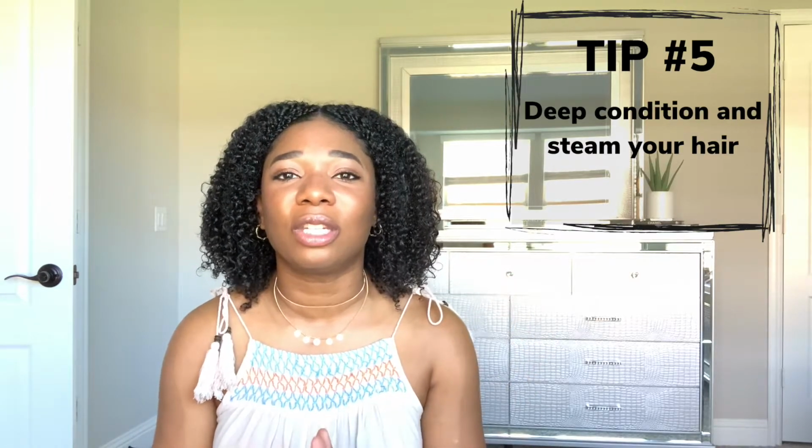My fifth and final tip for low porosity hair is to deep condition. Deep condition like your life depended on it. Now, I know that it takes extra time to deep condition, but if you want some juicy, defined, popping curls, you will definitely start to deep condition your hair.